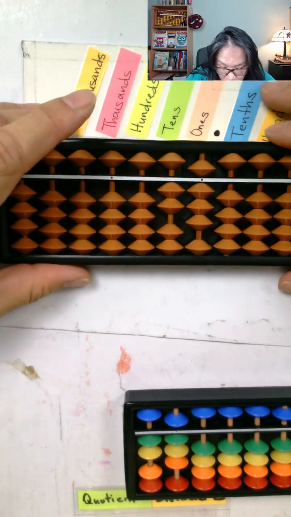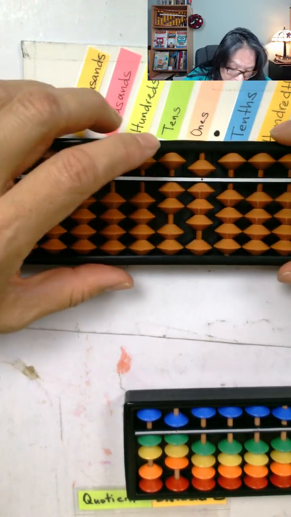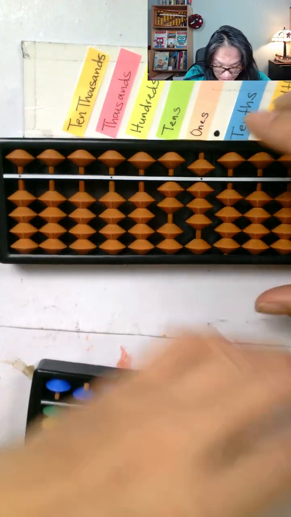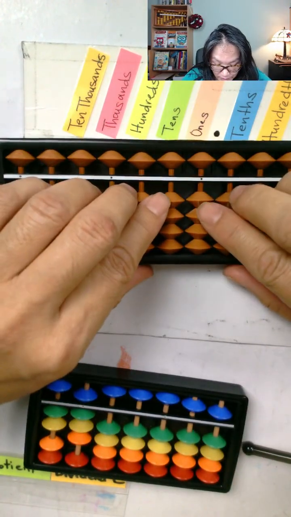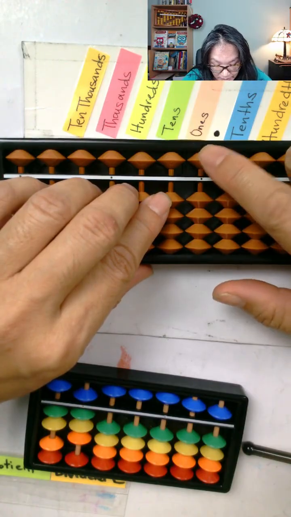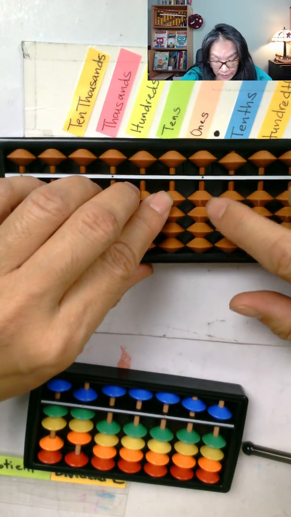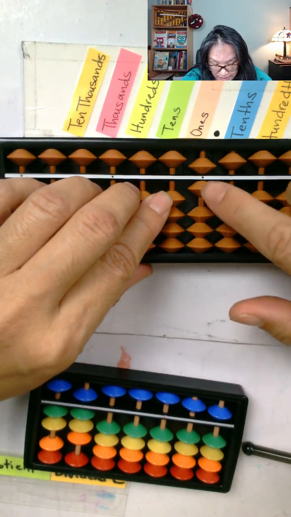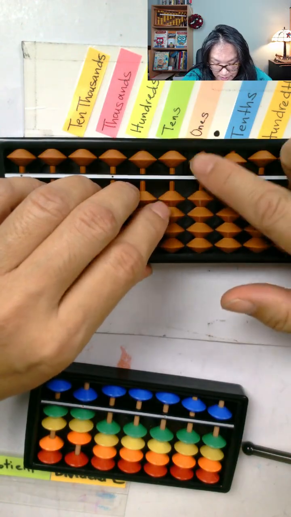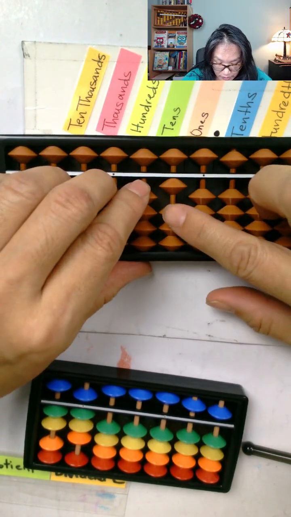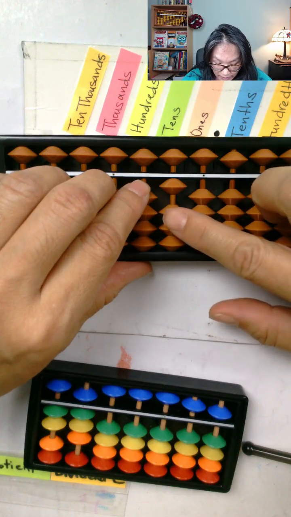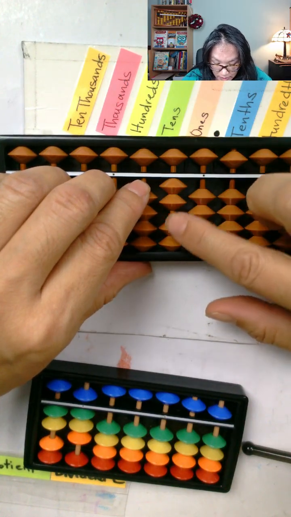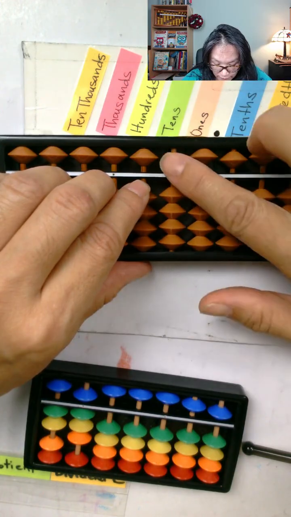So for those of you that are just joining, what we're going to do is understand how to read the abacus. We're going to know that every bottom bead is a value of 1. Every top bead is a value of 5. So we have 1, 2, 3, 4, and then 5. We have 6, 7, 8, 9, and then 10. 10 looks very similar to a 1 and a 0, just how we write the number 10. So we have 10, 20, 30, 40, and then 50.